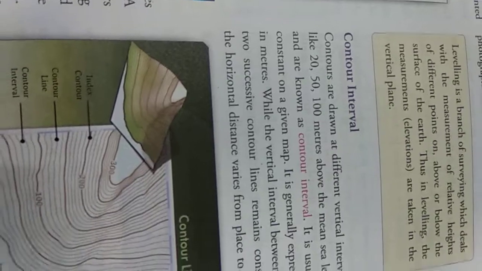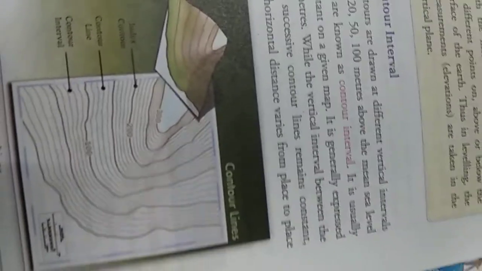Good morning, class 8. Today we will start the next point: contour interval. What is contour interval? Contours are drawn at different vertical intervals like 20, 50, 100, 150 meters above the mean sea level, and these are known as contour intervals.